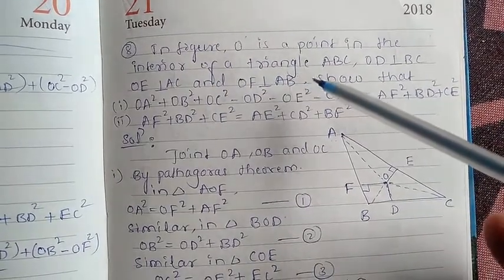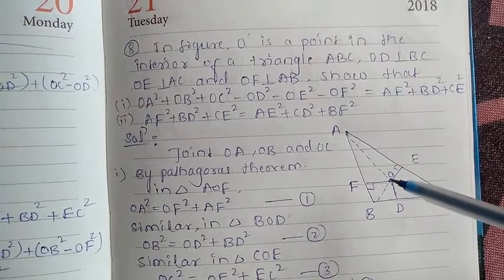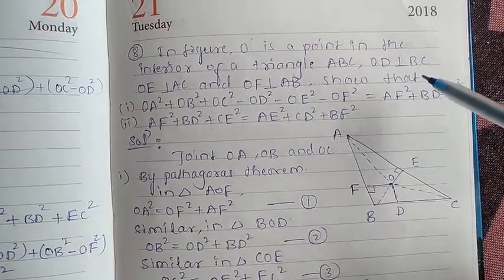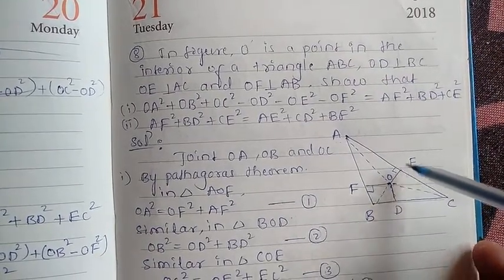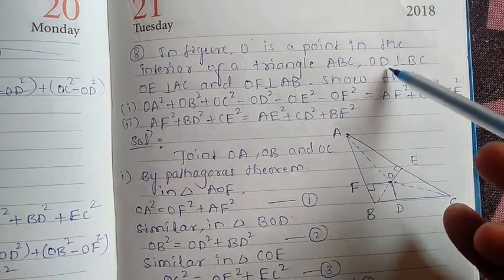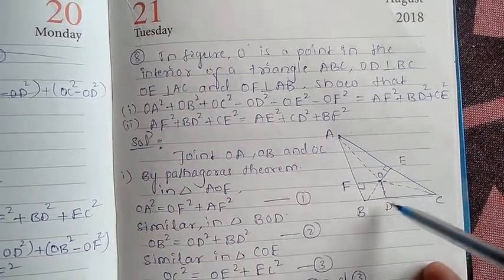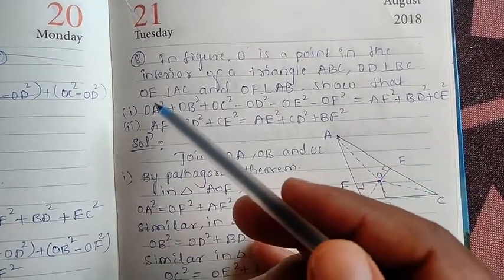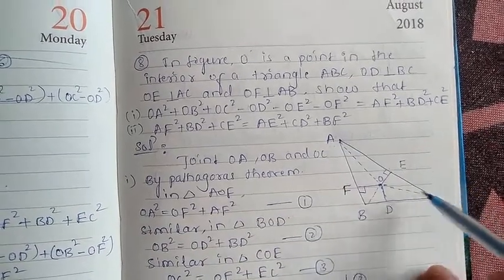OD is perpendicular to BC, OE is perpendicular to AC, and similarly OF is perpendicular to AB.